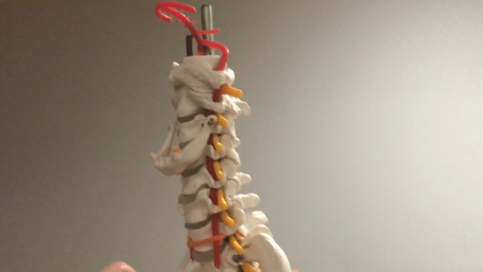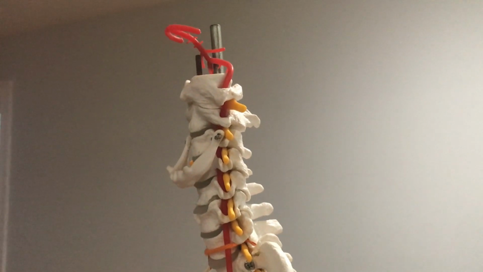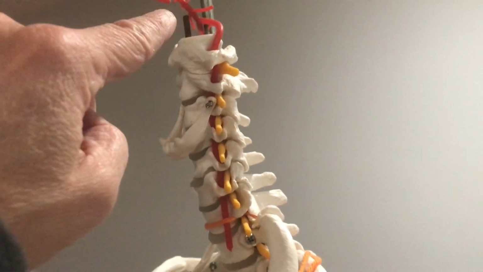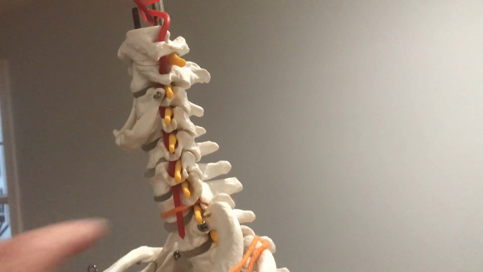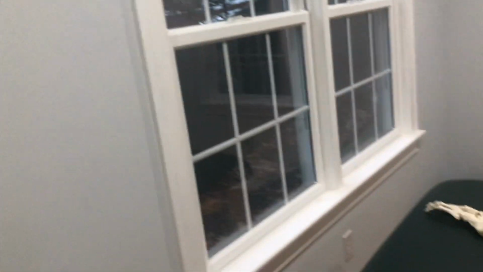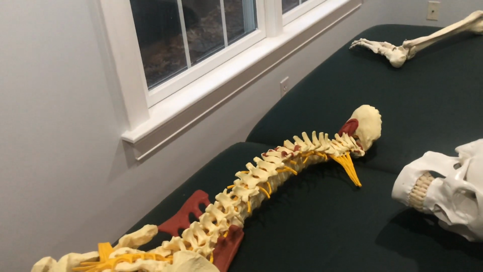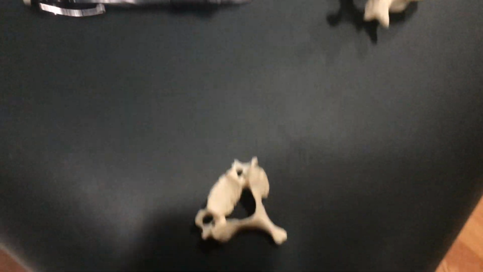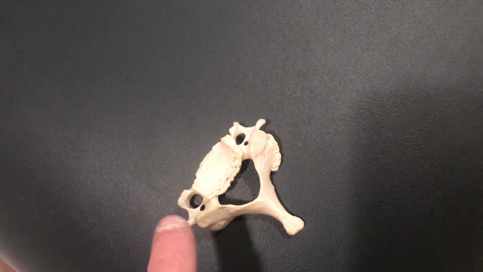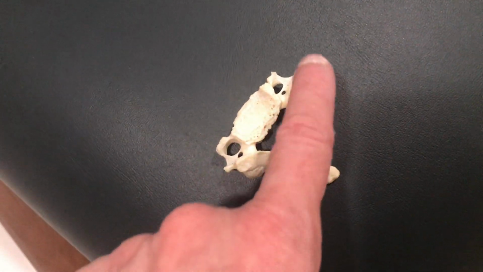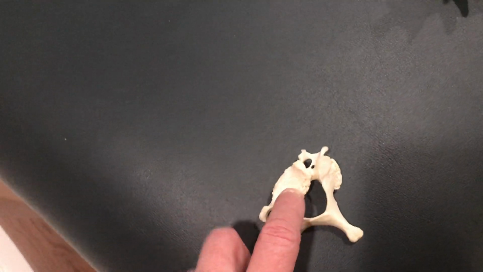All of the cervical vertebrae are atypical because you see this blood vessel, okay? The cervical vertebrae, now I'm going to come over to my desk. Cervical vertebrae are atypical because they have these extra foramen beside the body.